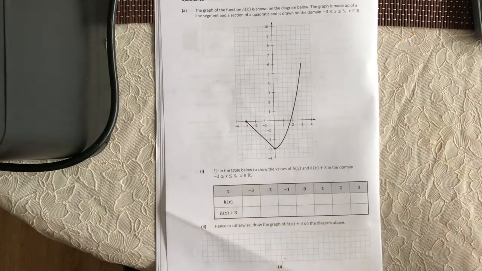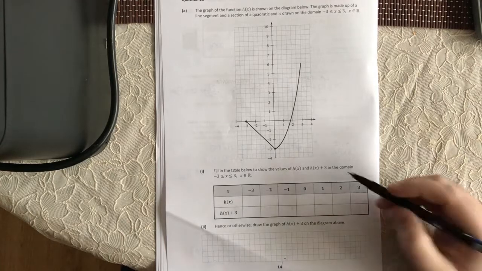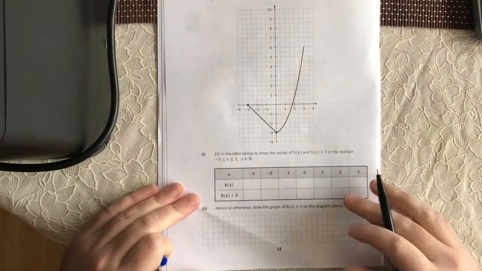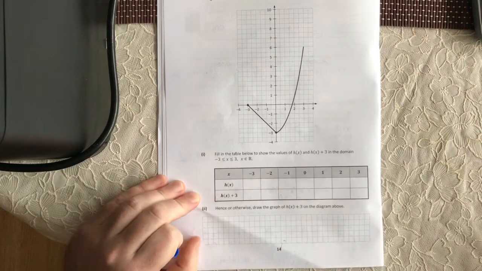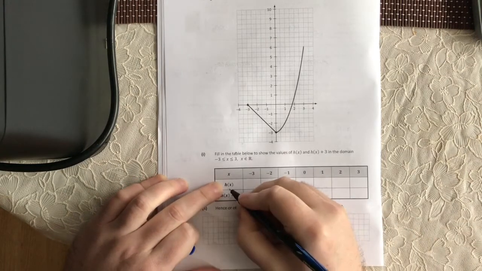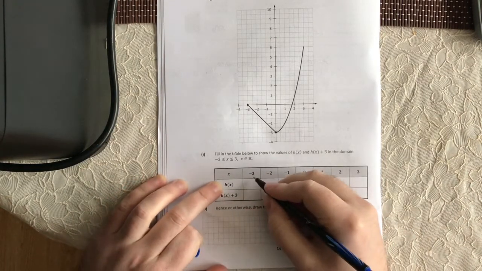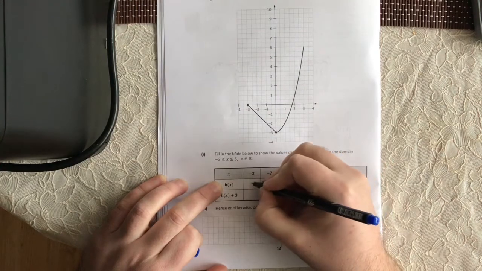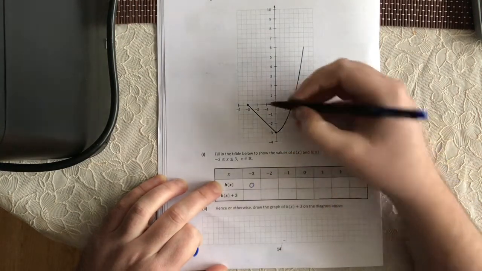Fill in the table below to show the values of h of x, and when h of x has 3 added onto it, in the domain -3 ≤ x ≤ 3, x an element of the real numbers. So let's start with h of x. When x is equal to -3, the dot is on the -3, which tells me that this must be equal to 0.